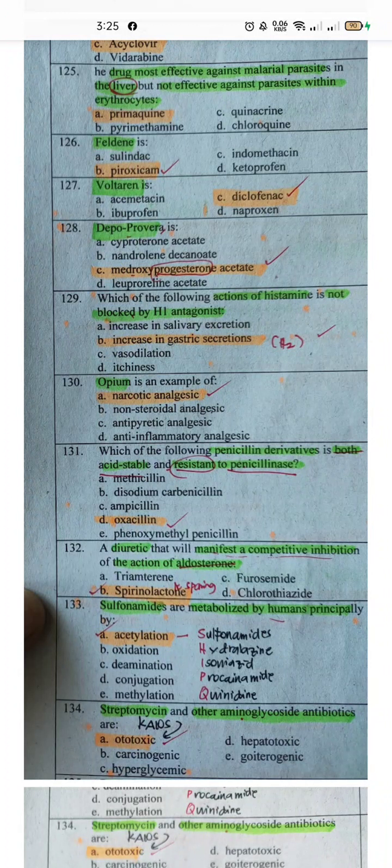Okay, 134. Streptomycin and other aminoglycoside antibiotics are ototoxic. So, the undesirable effects of your aminoglycosides, such as your streptomycin, particularly ototoxicity and nephrotoxicity. So, that is the undesirable effects of your streptomycin and other aminoglycosides. Ototoxicity and nephrotoxicity.